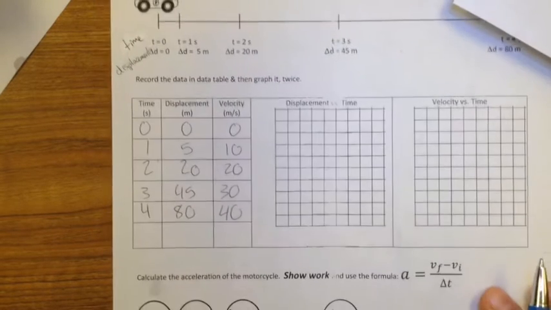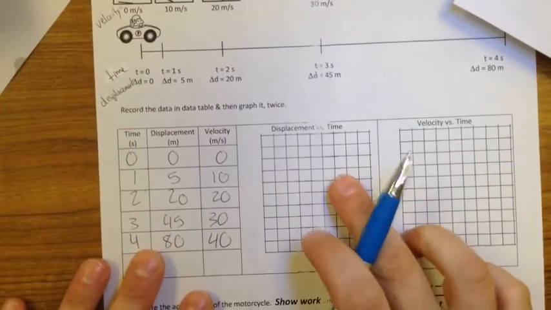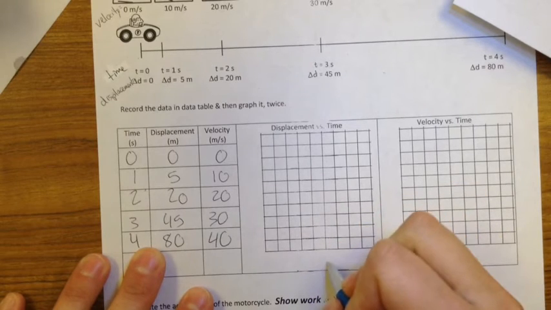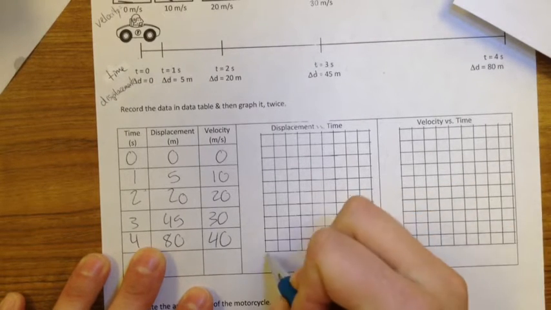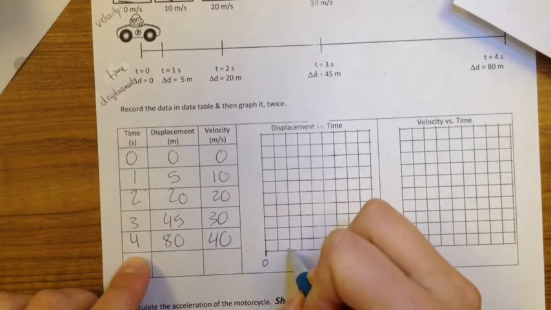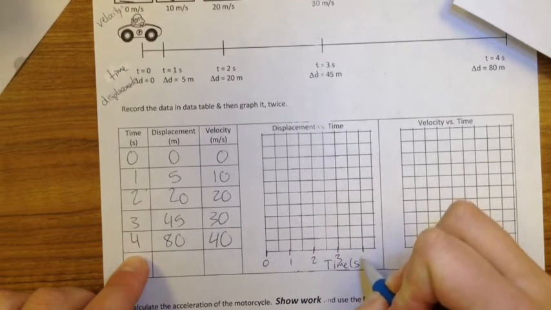All right, now we are going to graph the information. It's easier to graph it once we have it in a data table. First, we're going to do a displacement versus time graph. So the variable on the x-axis is time. Time in seconds. We're going to scale that out. We need to go from 0 to 4. So 0, skip a line, 1, skip a line, 2, skip a line, 3, skip a line, 4.